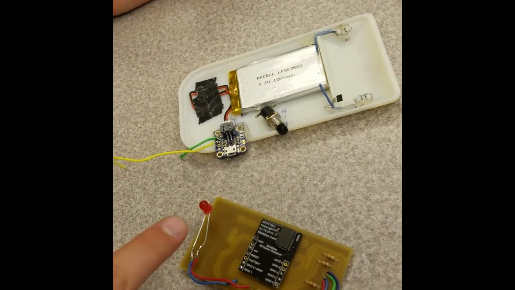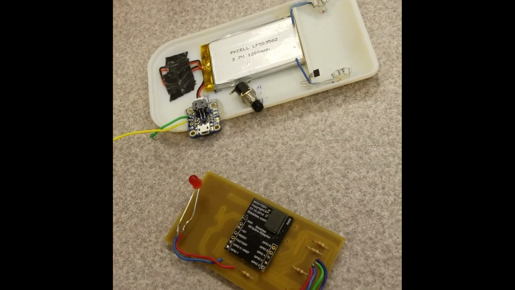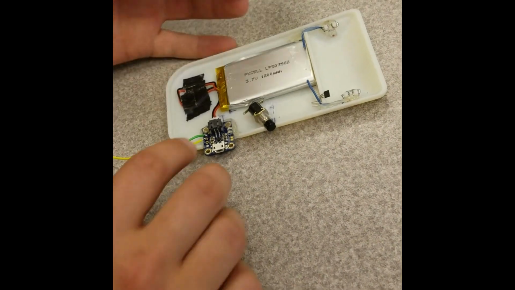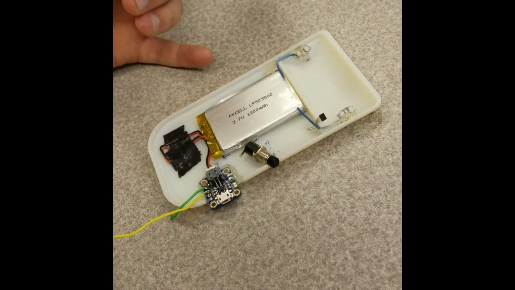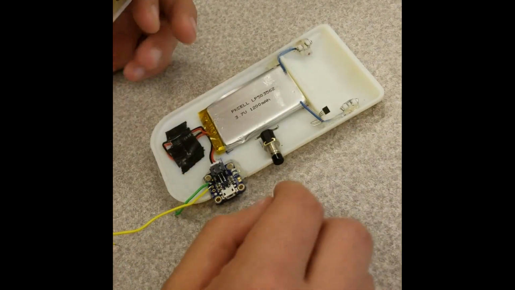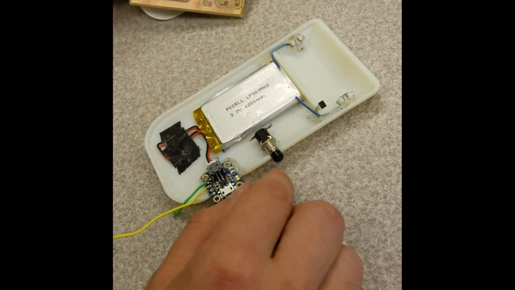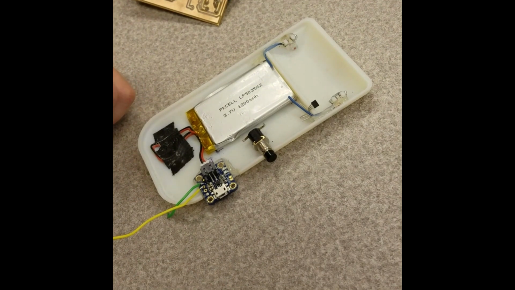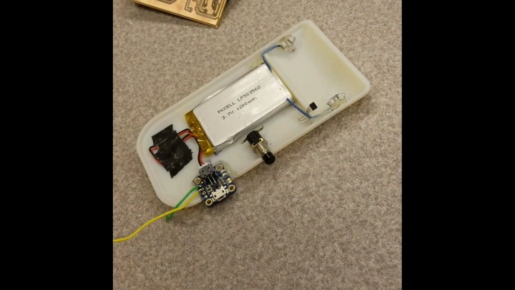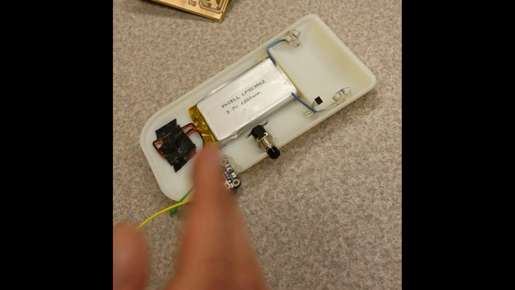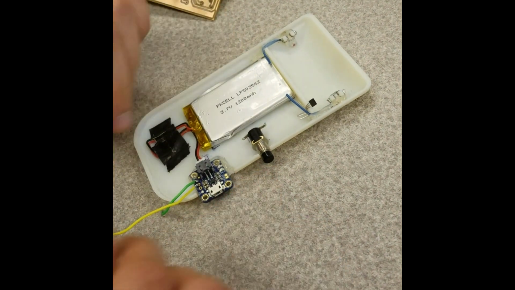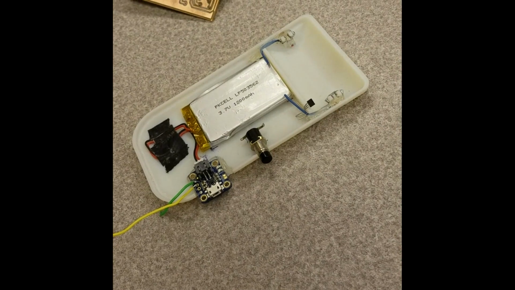Here's our current PCB with the microcontroller, as well as the charger for the battery, and here is a momentary switch so that we can reset the device by turning it off, because as we said, the alarm goes by the time at which you turned on the device. So by having a momentary switch, you can easily reset the device and reset the alarm that way.